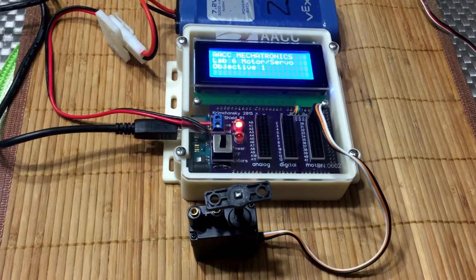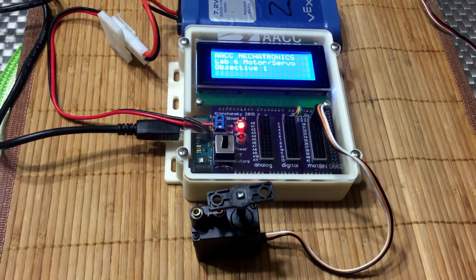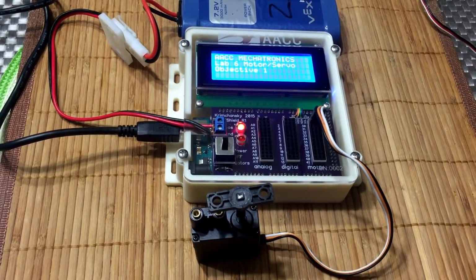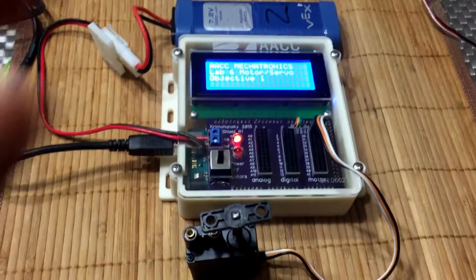Here in this objective, I have a servo in which I coded when the servo will switch positions every second.